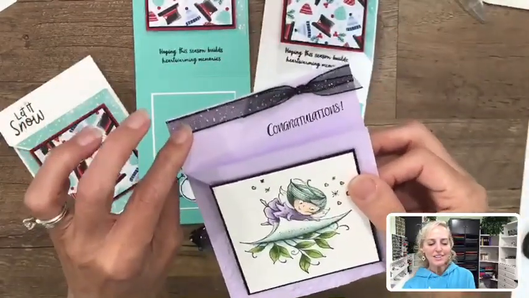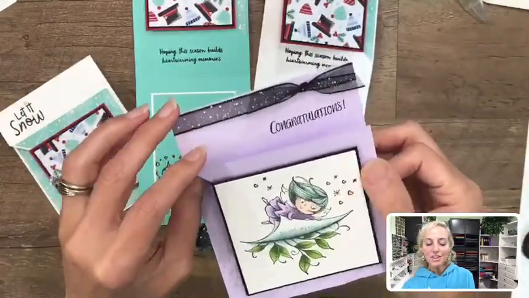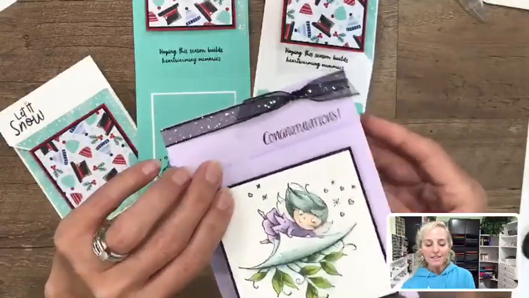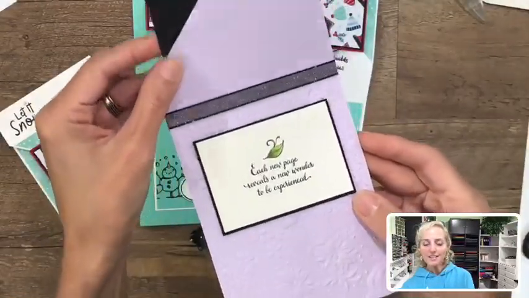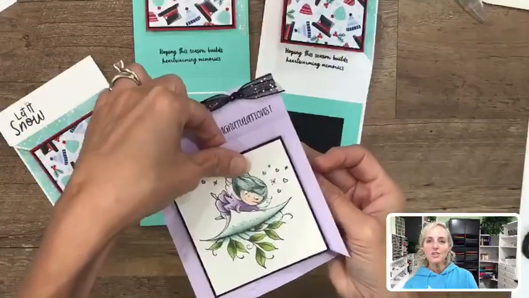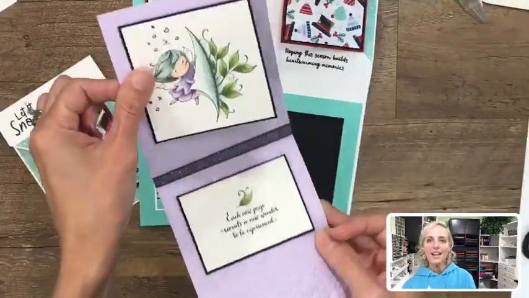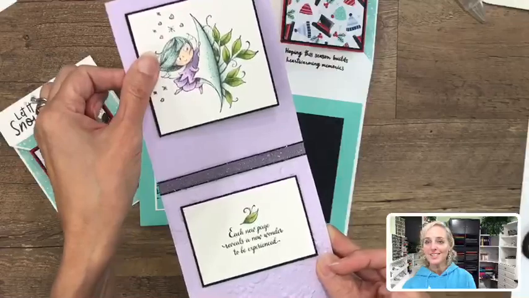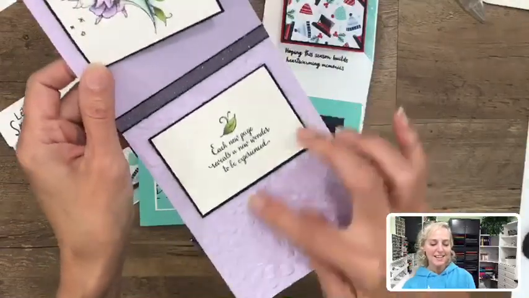So here we have the black glittered organdy ribbon, the stamp set throughout. There's the inside of it. Oh, I'm sorry, here. See, watch. So she's opening the page, and she can twist. She can twist. She can turn that way. It's awesome. And here is the inside.